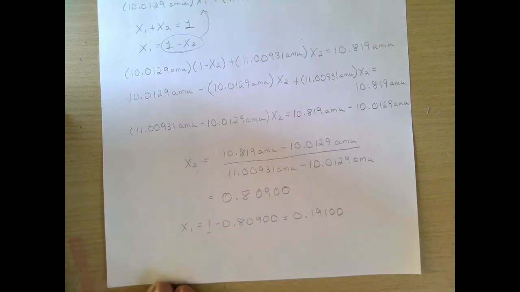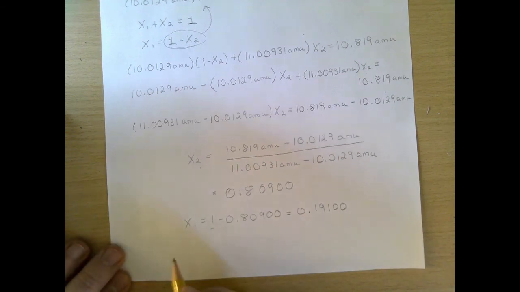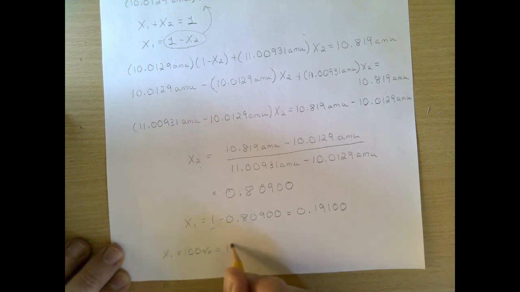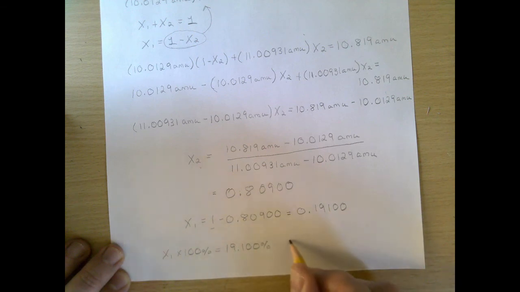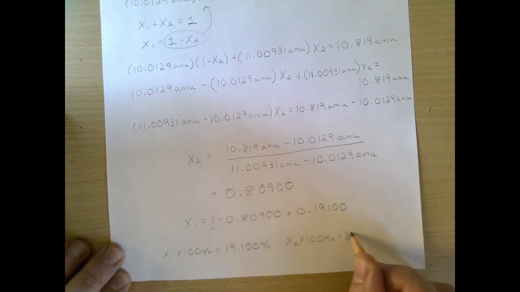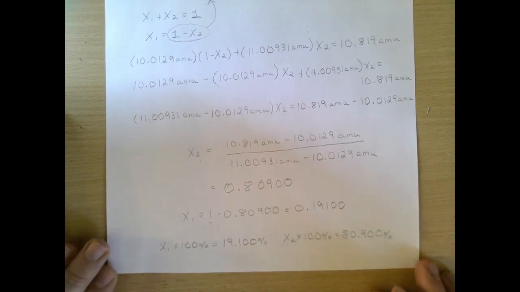Now, if we want to represent these in percentages, we can take x1 times 100% and write that as 19.100%. And we can take x2 times 100%, and that is going to be 80.900%. And that's it. We've managed to figure out our abundances.